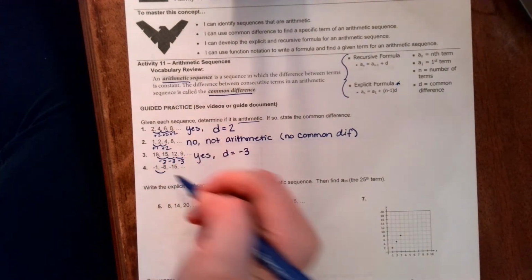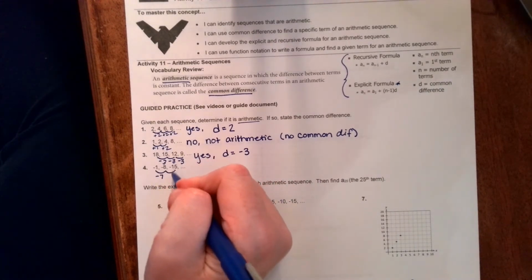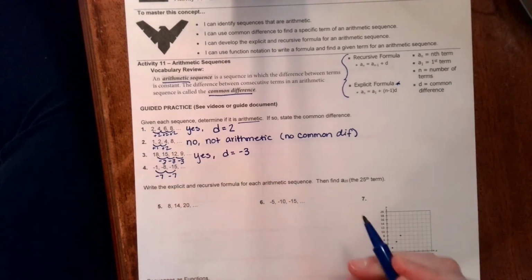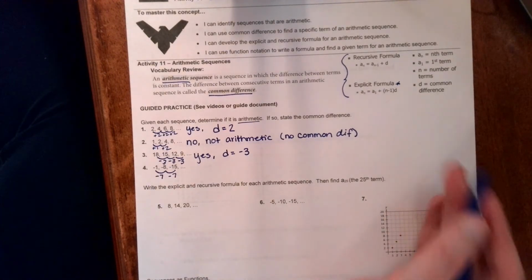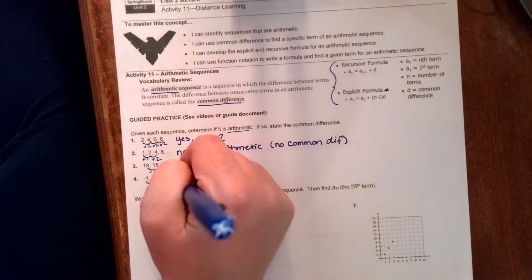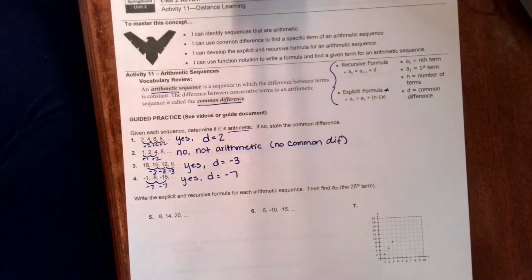Okay, to get from -1 to -8, you subtract 7. From -8 to -15, you subtract 7. So there's only 2 places for me to subtract, so there's not a lot of data, but from what I have, it is arithmetic. And my common difference is -7.